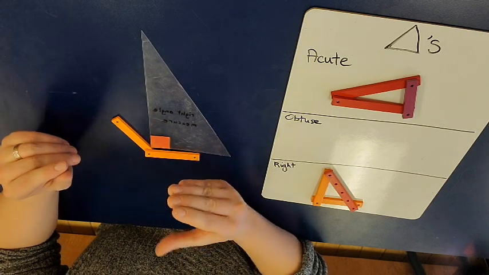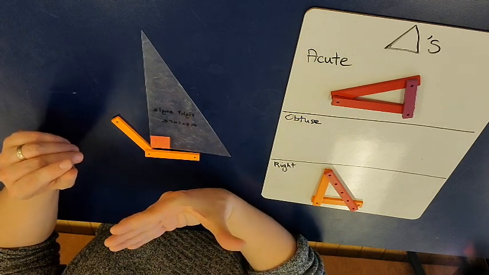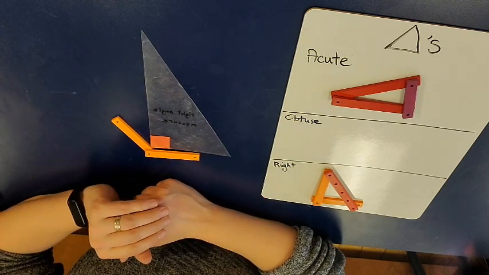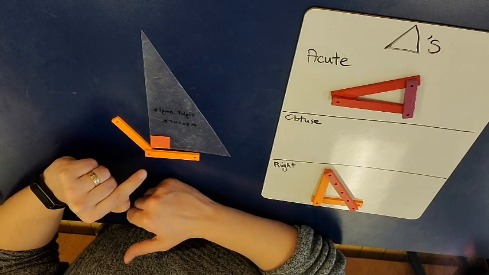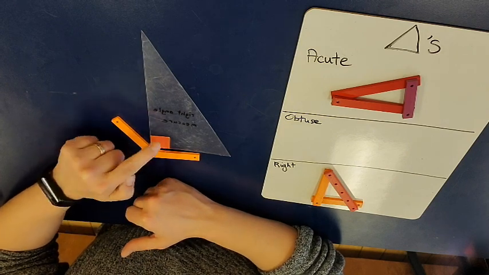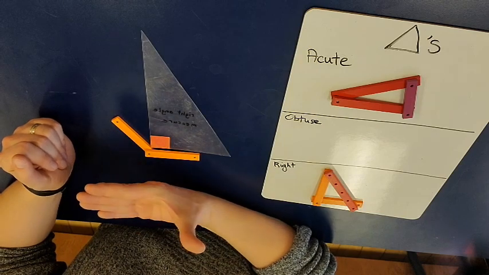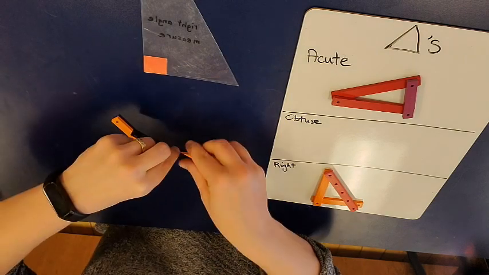And I like to think of a big open mouth. Obtuse. So an obtuse triangle has an angle that is larger than a right angle. See how it's larger? Obtuse. Obtuse. It's like a big open mouth. Now it needs a third side to be a triangle.